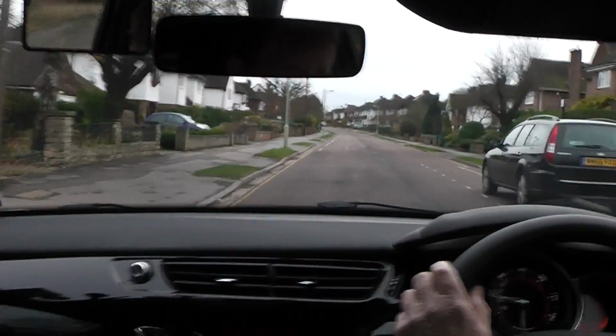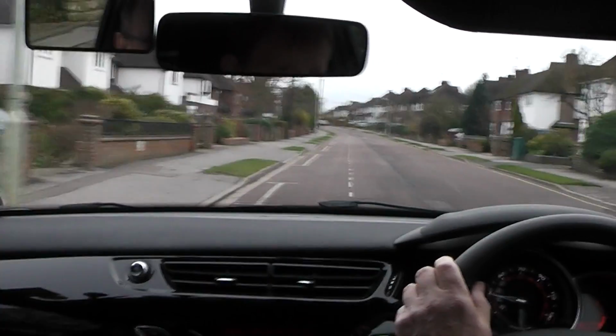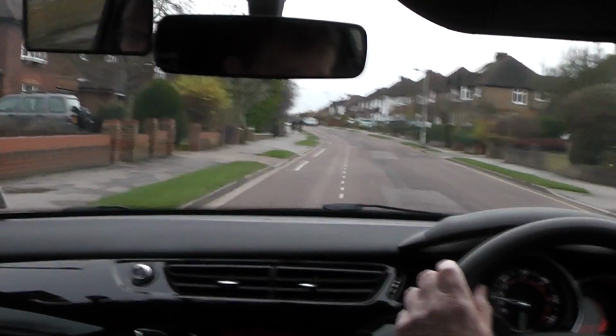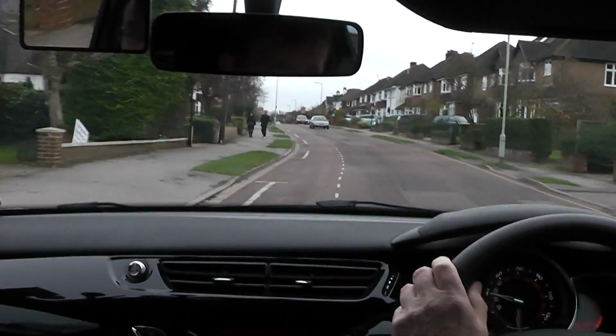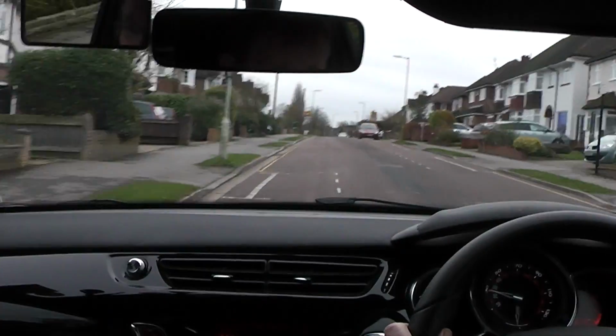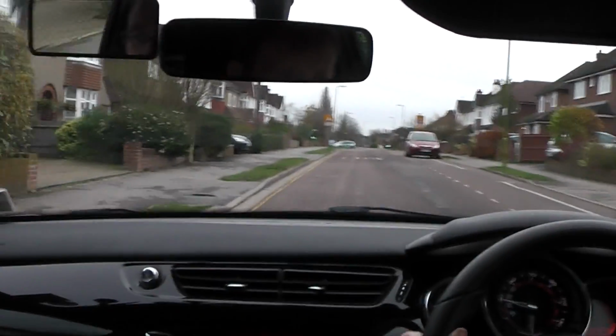And why wouldn't it be safe? What would be the consequence of you suddenly stopping at a refuge to let people across? I thought it'd be safer. What might happen to the car behind if he wasn't expecting you to stop? Oh, right, yeah. He could drive into the back, couldn't he?